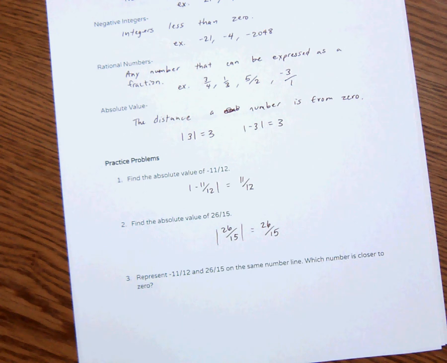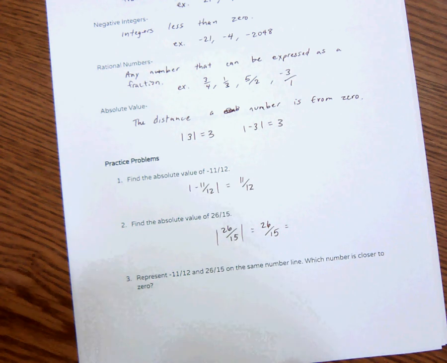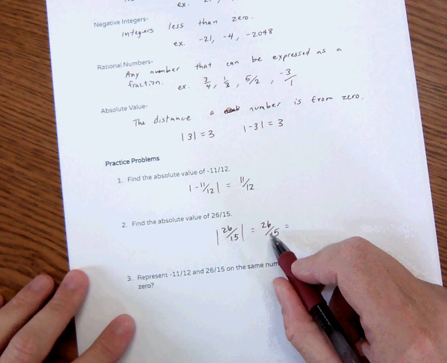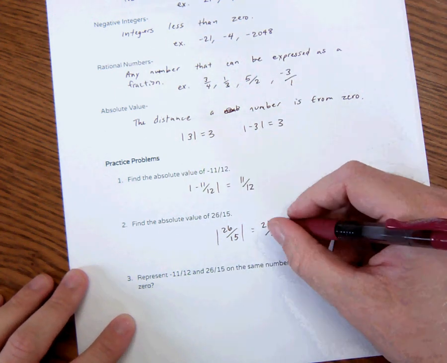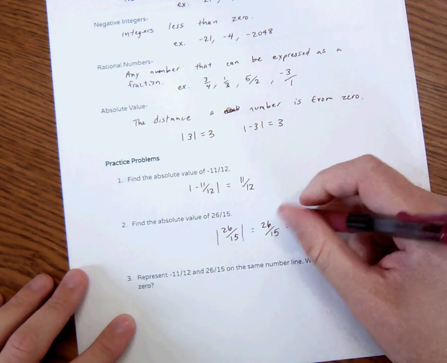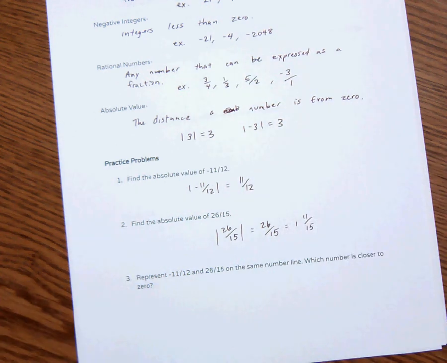It's 26/15. No matter what, it's positive. It's the distance from 0. I guess if you really wanted to, you can make this a mixed number. 15 goes into 26 one time. If we subtract 15 from 26, we're left with 11. So 26/15 is the same thing as 1 and 11/15, which is important.